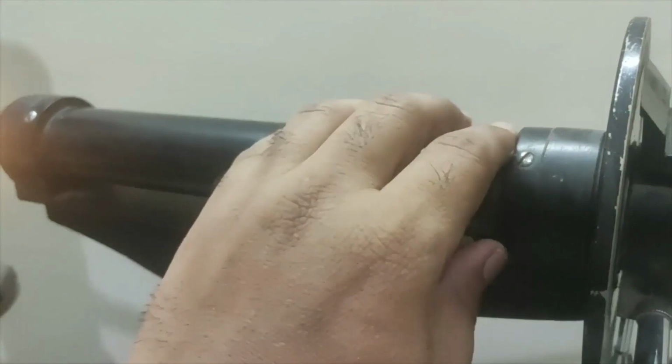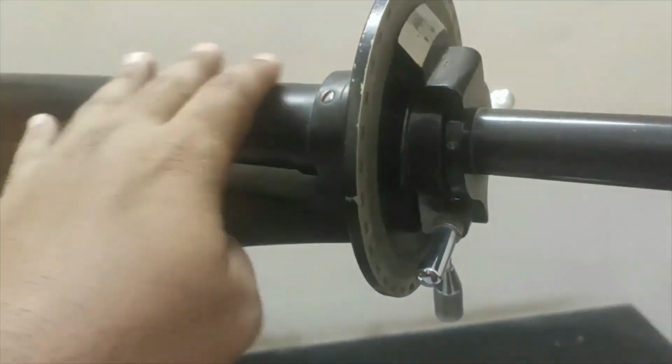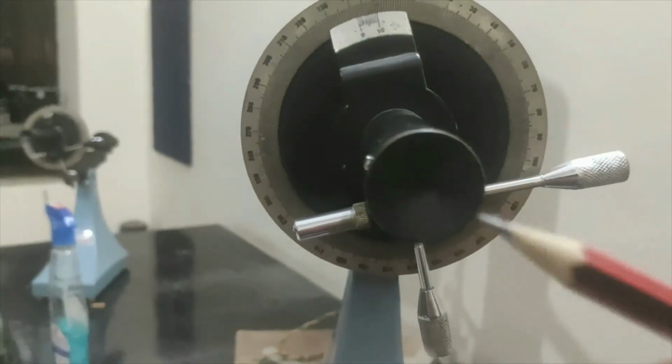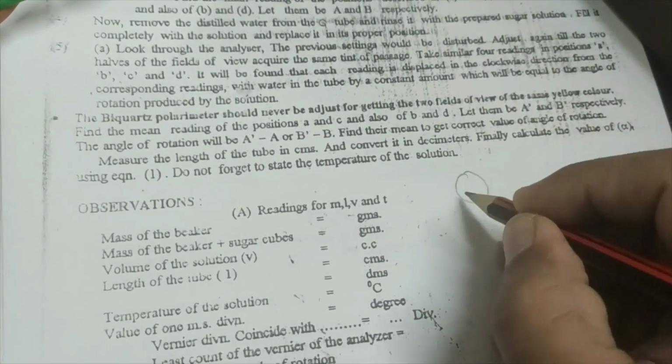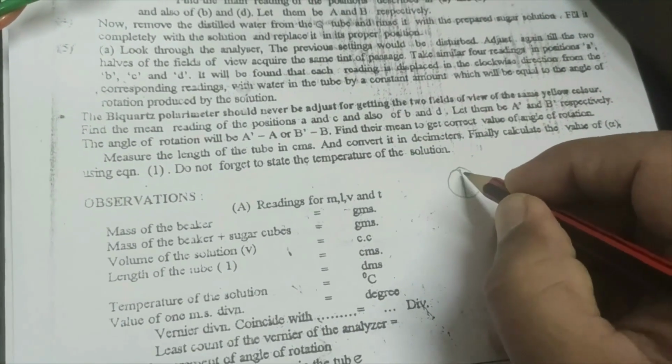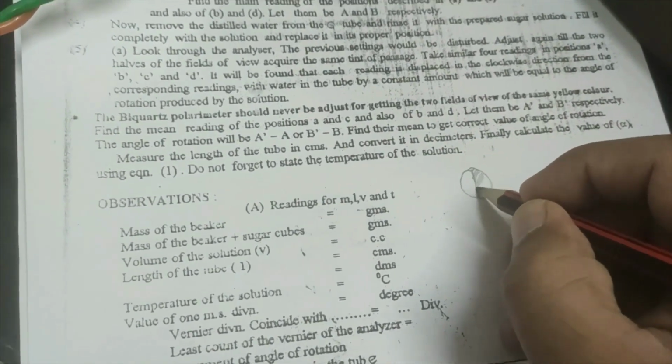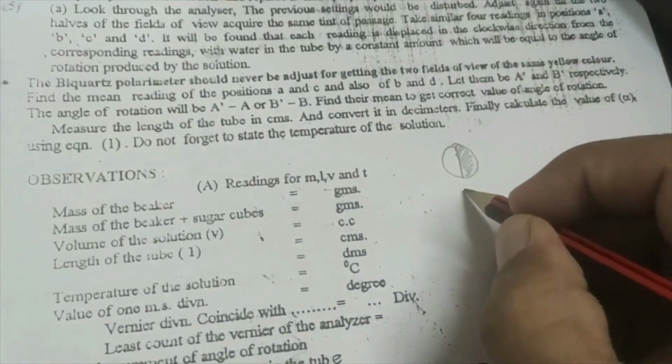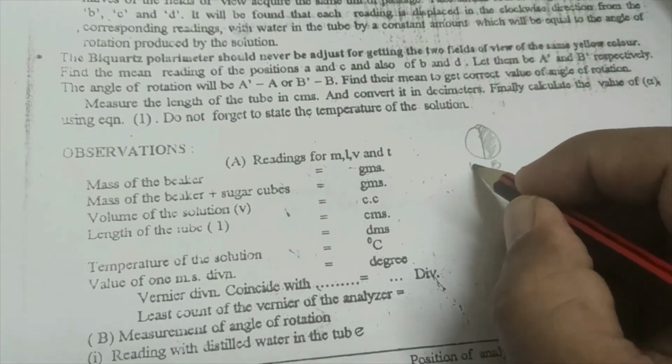When I fill this with the water solution and look from the eyepiece, I will see a spot where one part is black and one part is white.